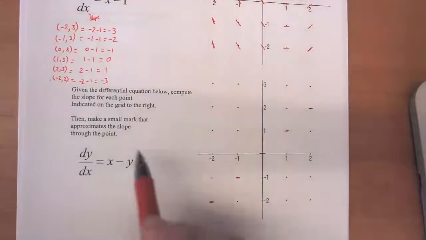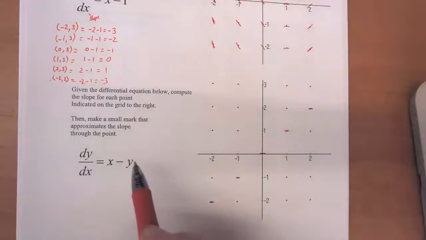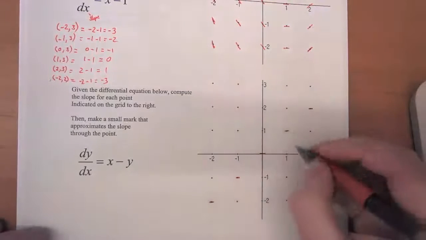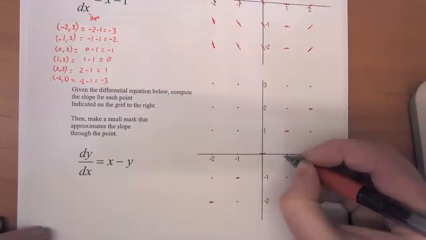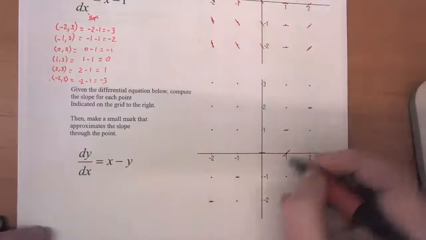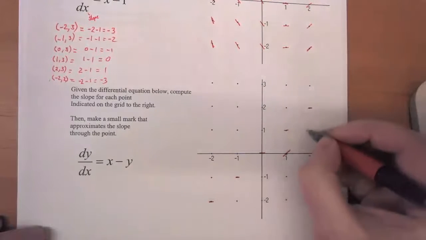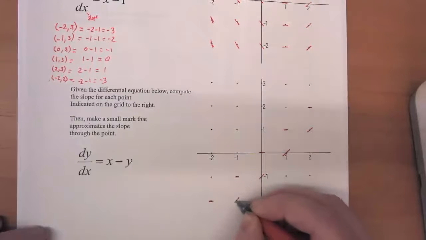Let's think of examples where the slope is going to be 1. So if x is 1 and y is 0, that's going to give us a slope of 1. So x equals 1 and y equals 0 is this point right here. And I want this to have a slope of 1, which is just a 45-degree angle. And the same diagonal rule applies here. So this would be 2 minus 1, which is equal to 1. So that's another one of these lines. And off we go to the races.